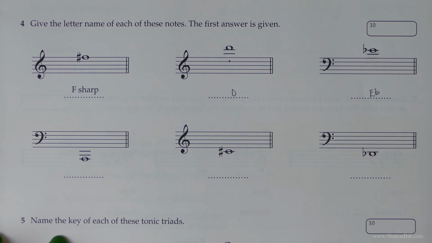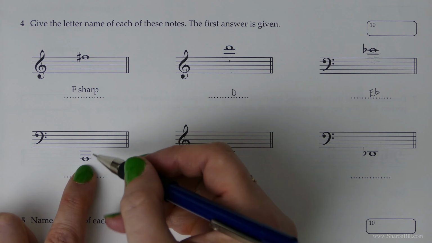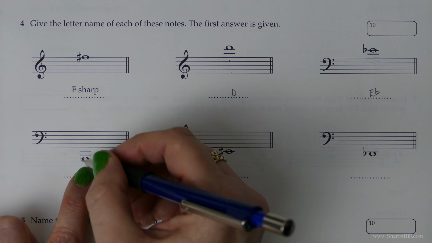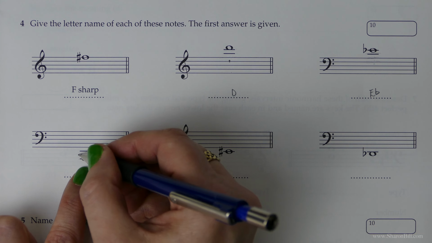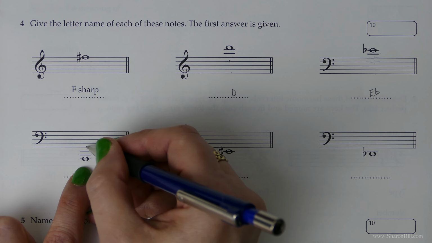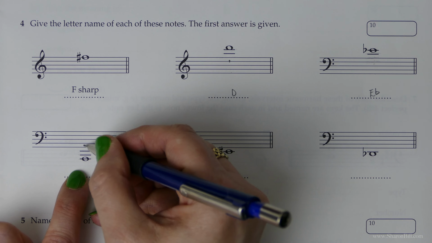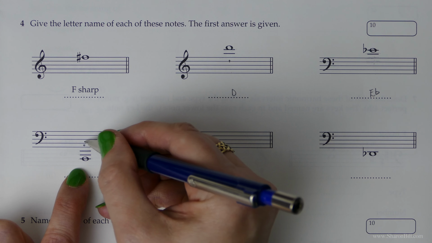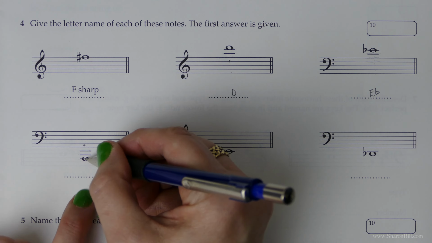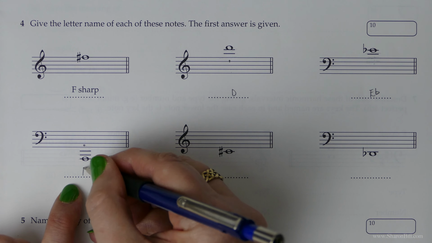Next one, so let's count up an octave from here. So if we count 1, 3, 5, 7 is the line, 8 is the space, that's an A because the bass clef is all cows eat grass, but we're an octave lower, and so we know that's low A.